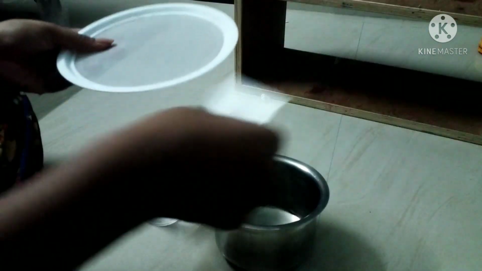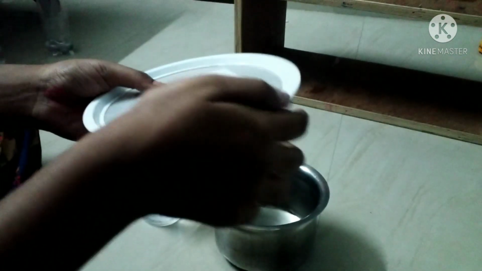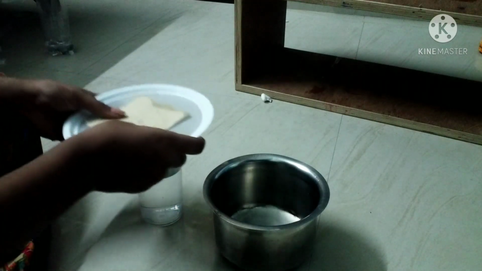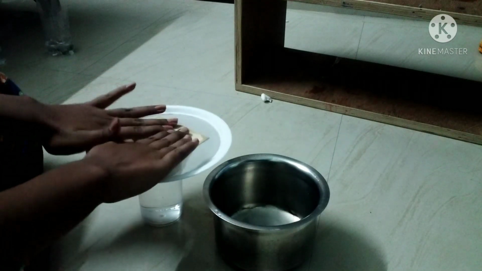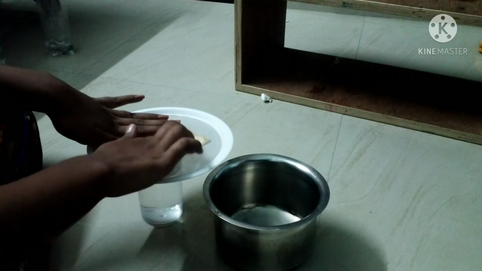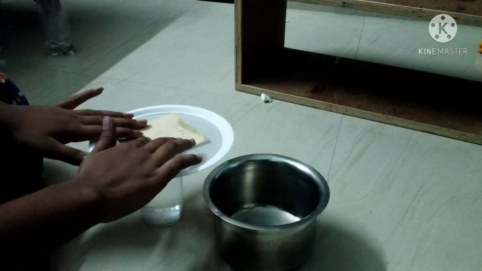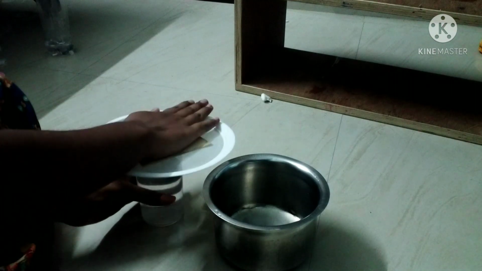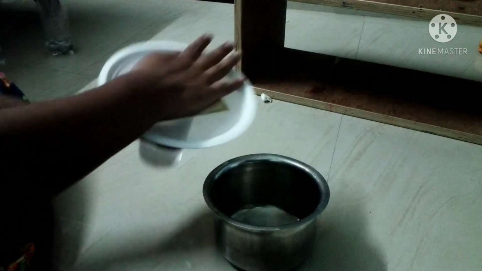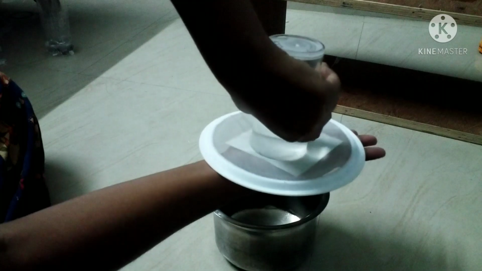Now let us do the same experiment using a sieve. To do this in this netted sieve, we must first place the cardboard on top of the netted sieve and place it on the mouth of the glass. And now we have to hold it very tight on top of it, and then we have to invert it upside down.